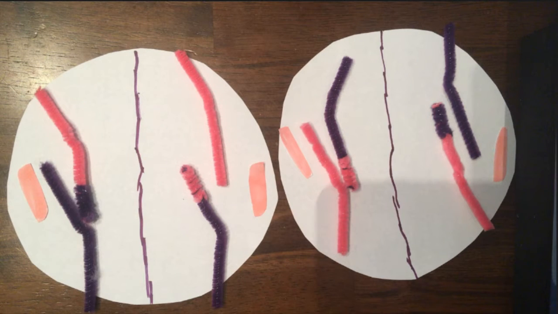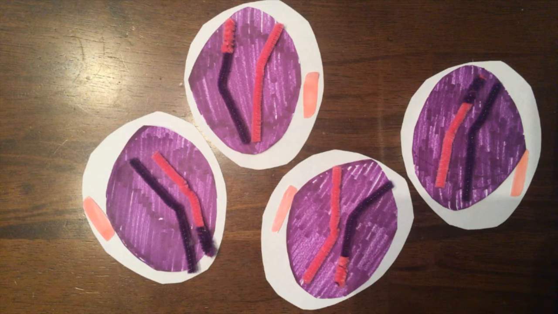Now in telophase 2, the nuclei form and chromosomes decondense and cytokinesis occurs. This division will produce 4 daughter cells that each have a haploid set.